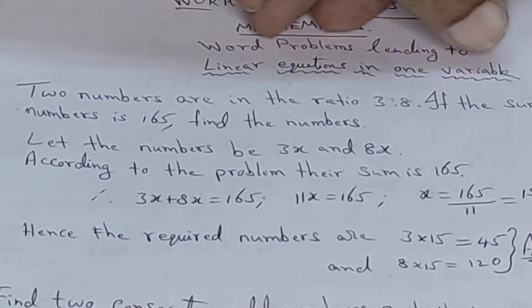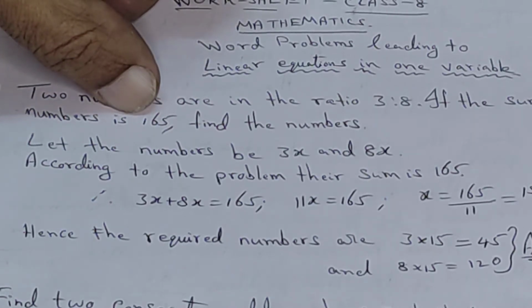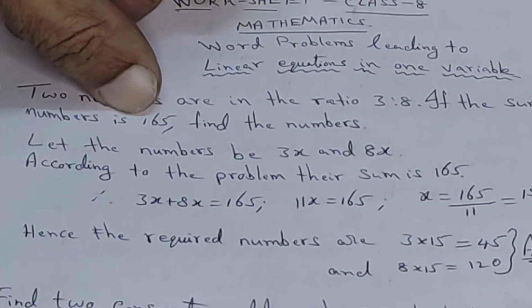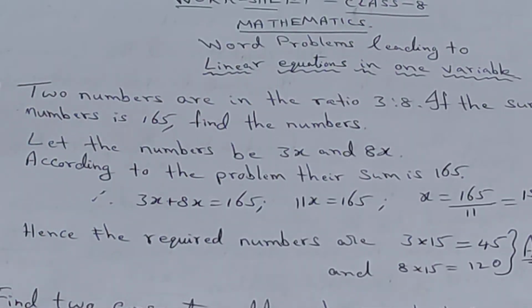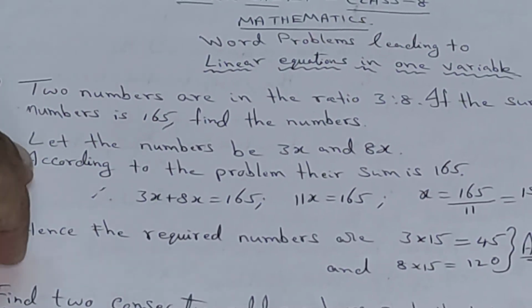Okay. If the sum of the numbers is 165, one more piece of information is given to us: the sum of these two numbers, whatever those numbers are, happens to be 165. And we are asked to find the numbers. How do we solve this problem? Okay. Now let's begin.